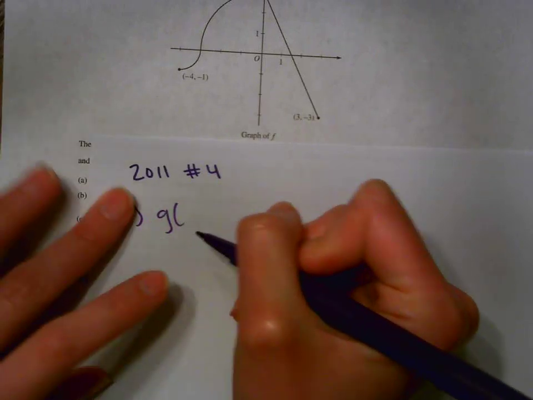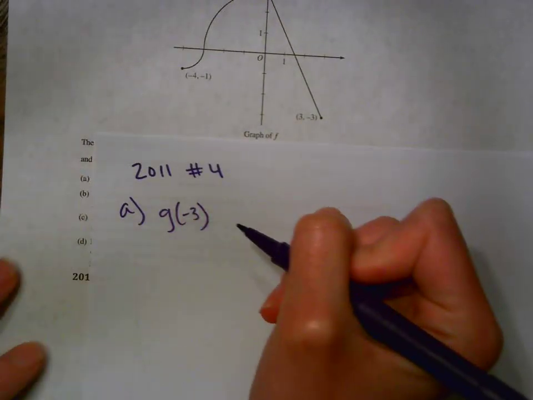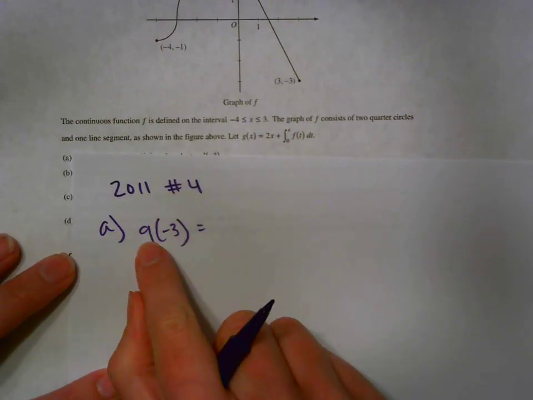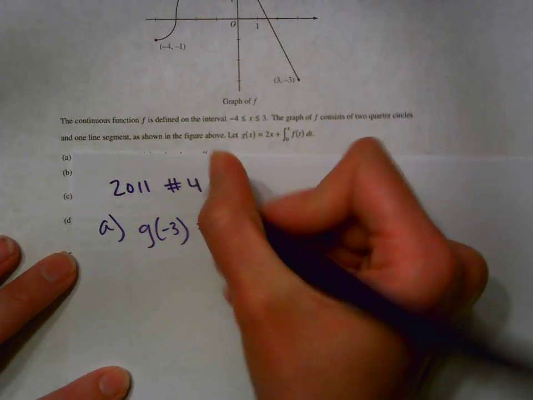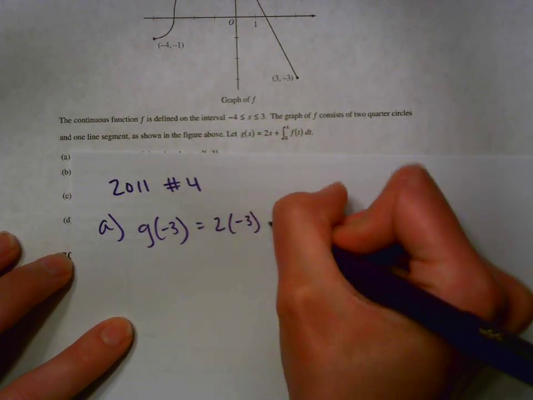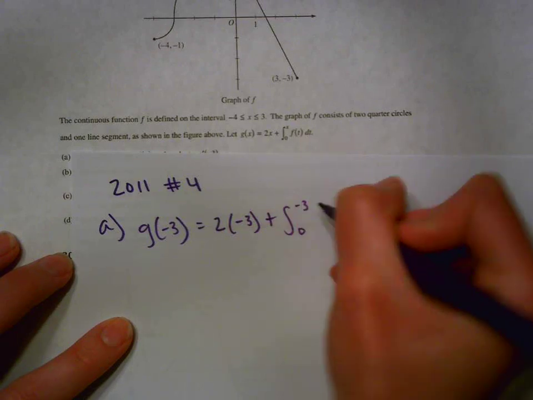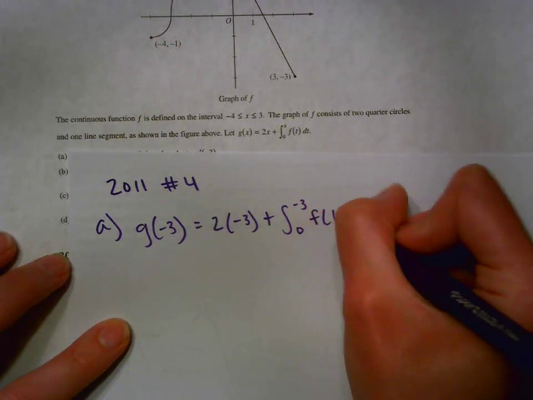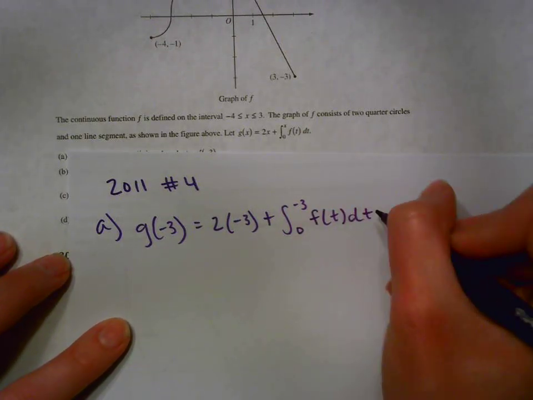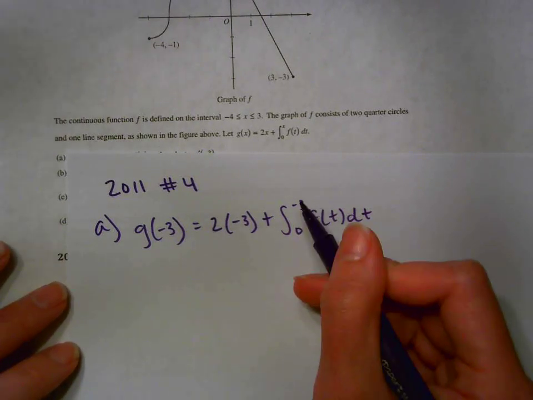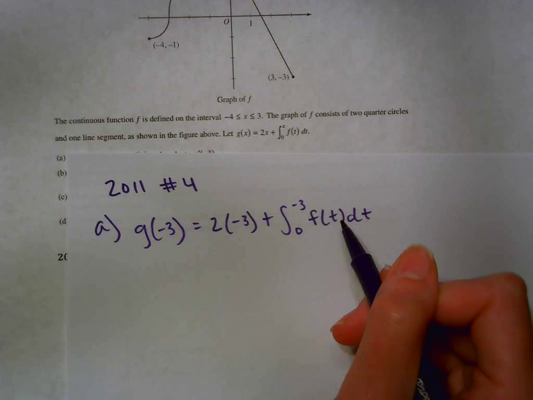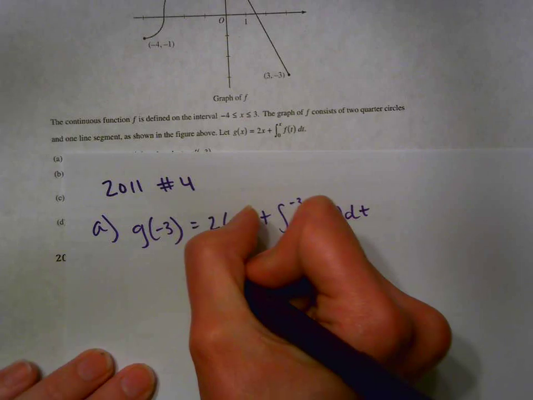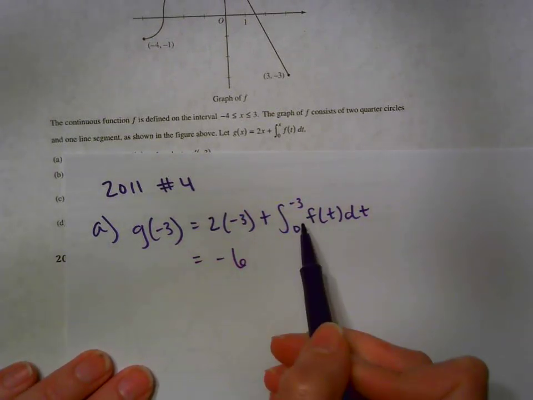So g of -3. We're just plugging -3 into g, right? Just pay attention to your notation. If this is g, use g. So that would be 2 times -3, plus the integral from 0 to -3, because you're plugging it in for x. You're not plugging in for t, you're just leaving that. You're integrating f of t. Inside an integral should always be a variable. You're not plugging something in inside an integral, because that would mean you have to take the antiderivative and all that, which we're not going to do. So we clean this up. That's -6. Now how are we going to evaluate this?